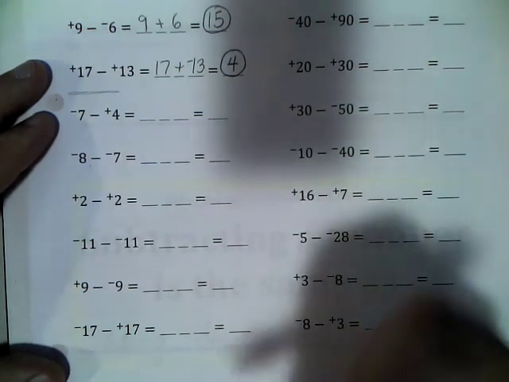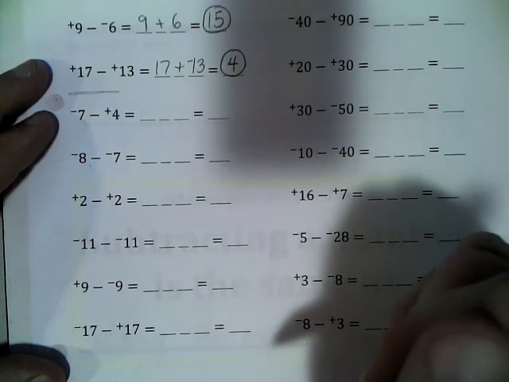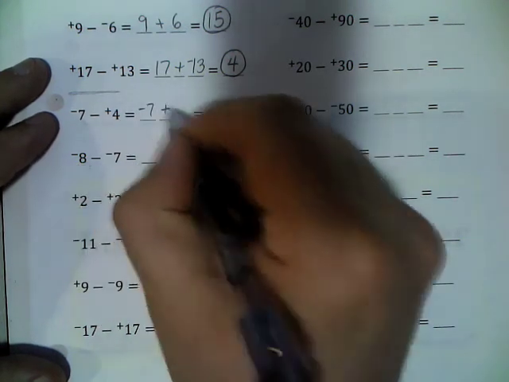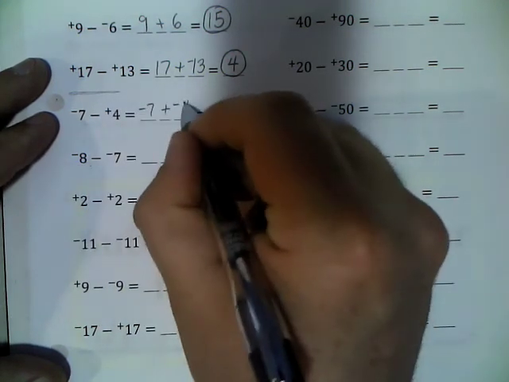All right, we're going to continue down this column. So coming down here, we're going to do like we did last time. Go ahead and pause the video and just change it to addition, and then we'll go back and figure out the answers. Here we go. A negative 7, and then it'll be plus the opposite, so plus a negative 4.